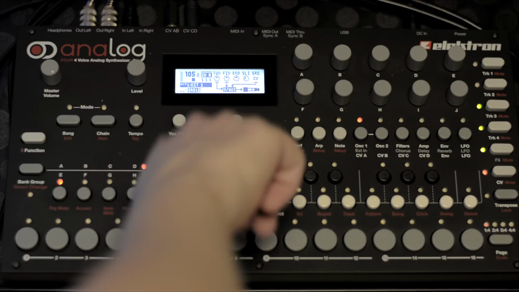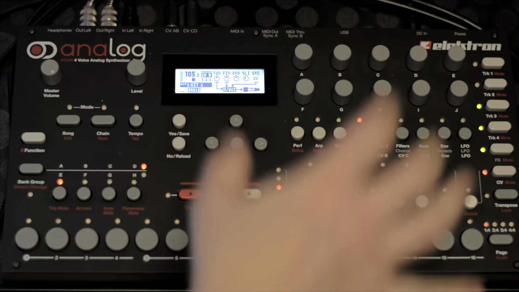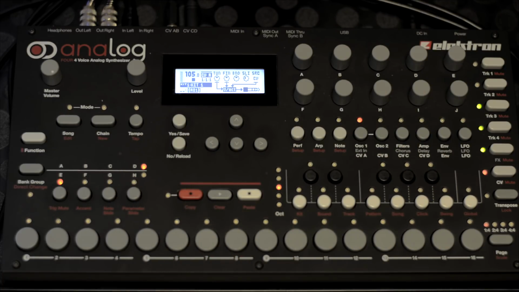We can also use parameter locking, which we'll get into later. But for now, what we're going to do first is use the Analog Four to make a very simple envelope to control the VCA circuit in Ripples on my modular synthesizer.